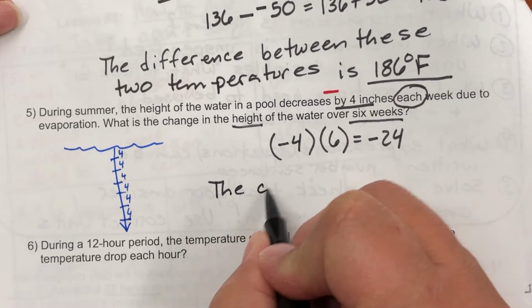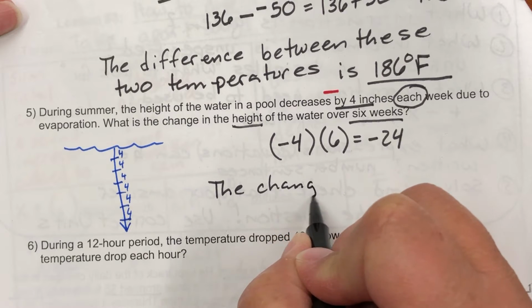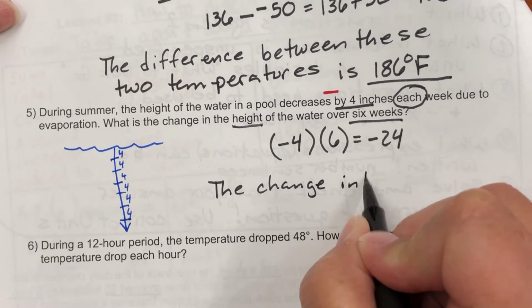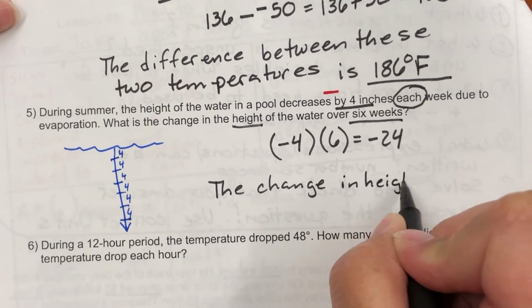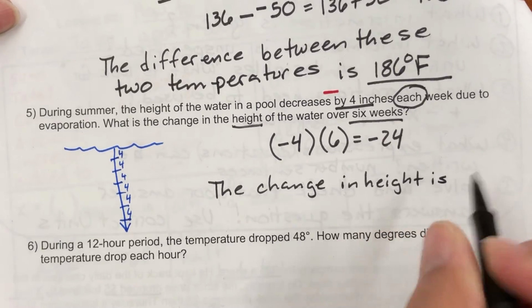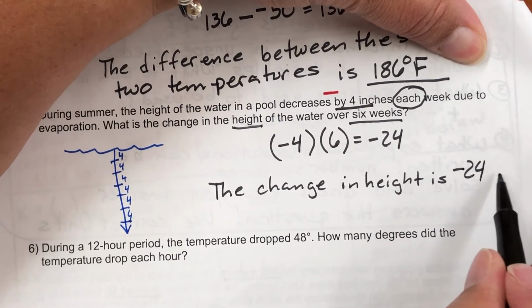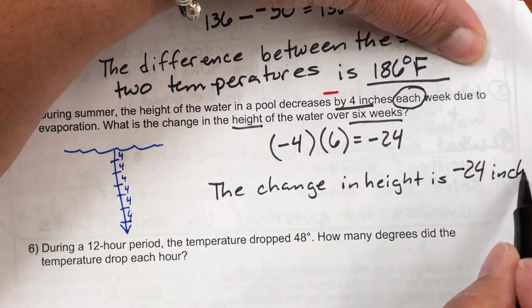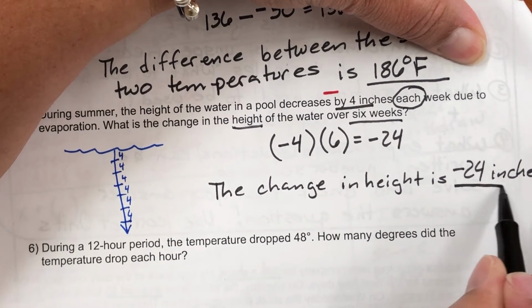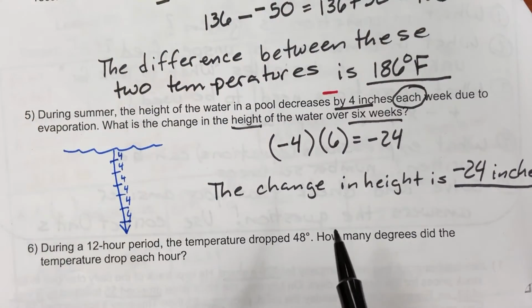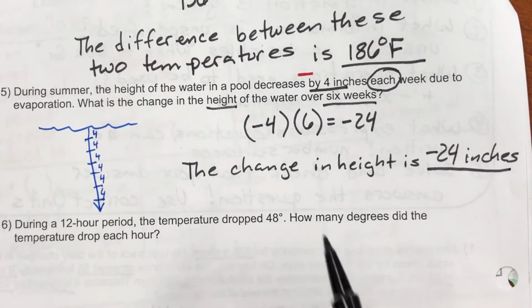The change in height is negative 24 inches. And again, I'm going to underline that part of the answer because it's kind of important.